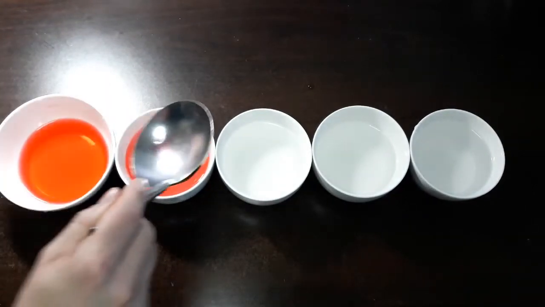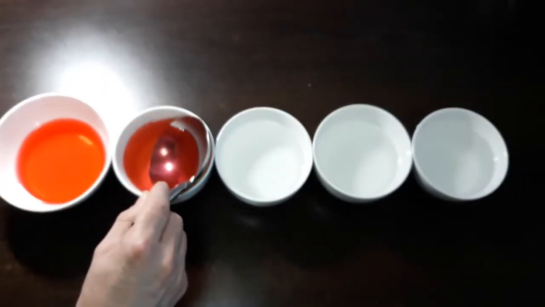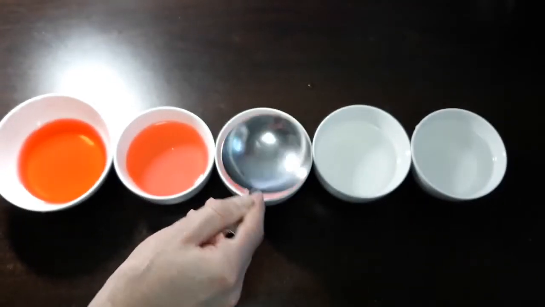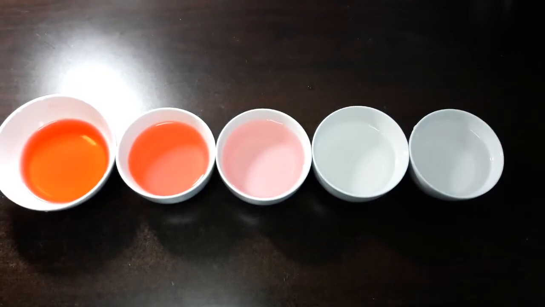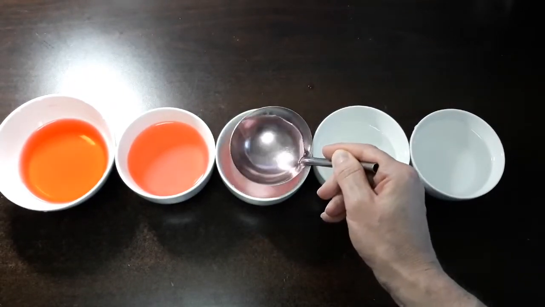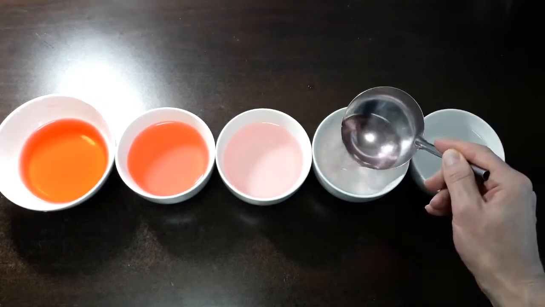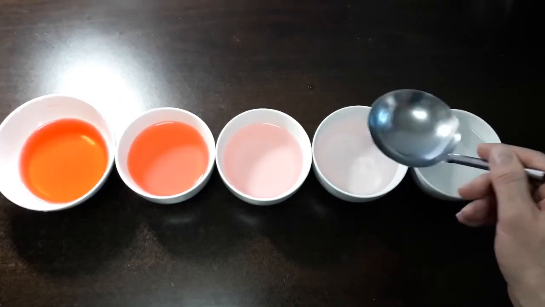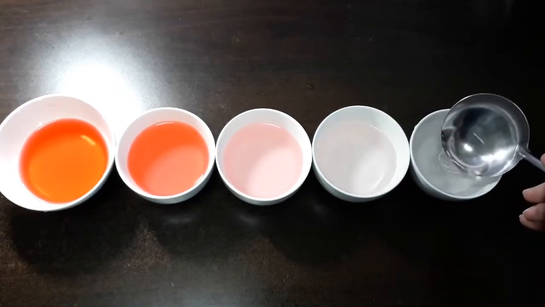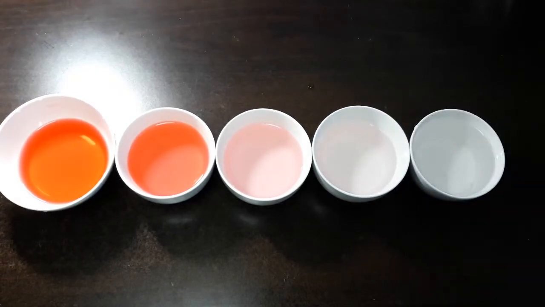Now by taking this tint and putting it into another white, we have created another tint. By taking this tint and moving into another white, our final.